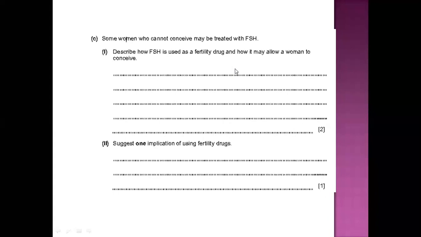You can study. If it is given at the beginning of the cycle, it stimulates the development of follicle cells that mature many egg cells, thus more egg cells are produced, which increases the chances of fertilization. Please study it now.